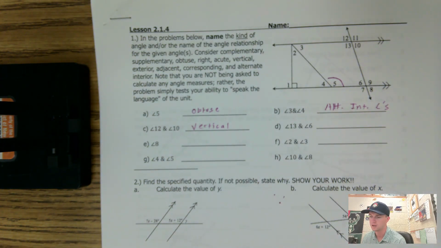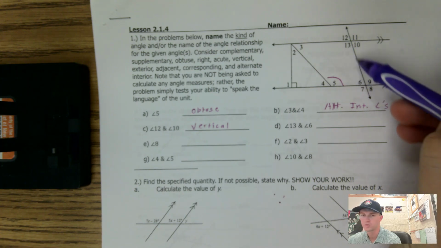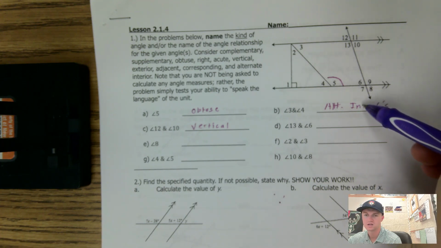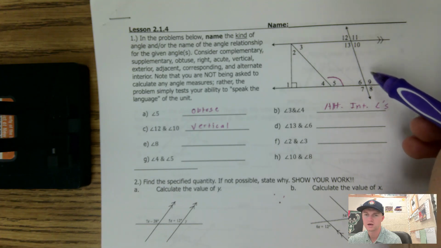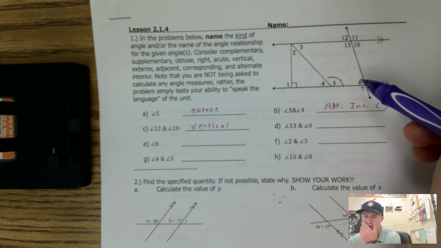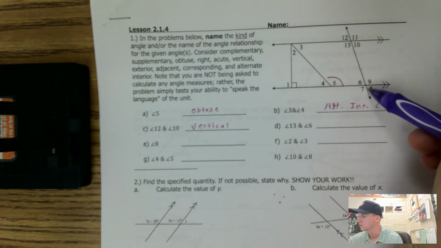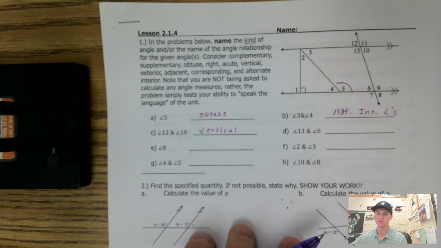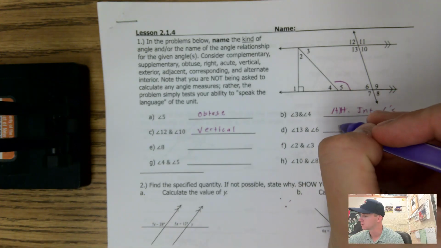For letter D, we're going to look here and notice that we are inside the parallel lines. So 13 and 6 here are inside the parallel lines, and they're on the same side of the transversal. So think of that road, Cleveland Avenue, that cuts through both Moreland and Calhoun. Therefore 13 and 6 are what we call same side interiors.